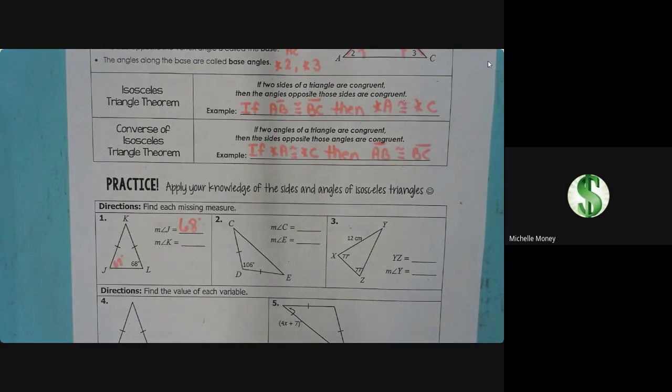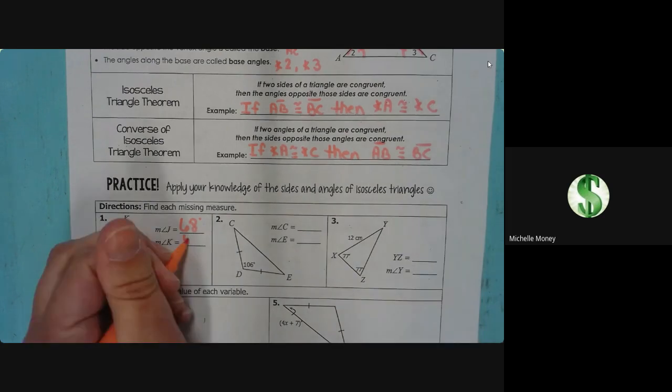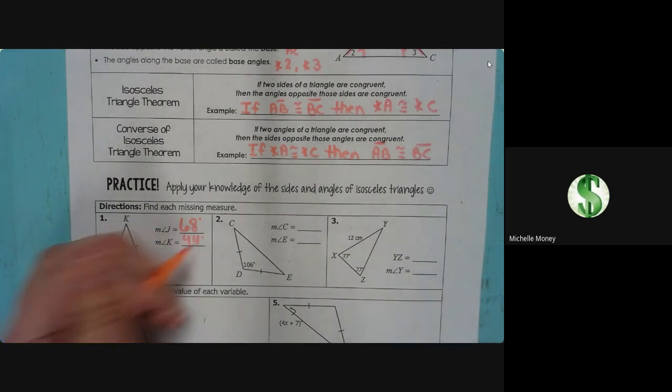180 minus 68 times 2 is 44. Good. Okay. Yep, excellent.